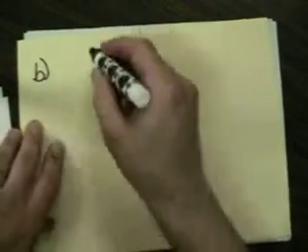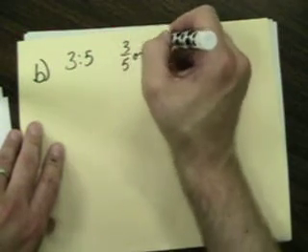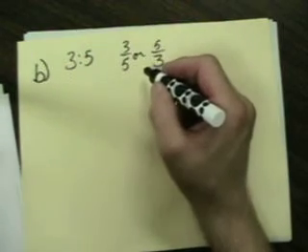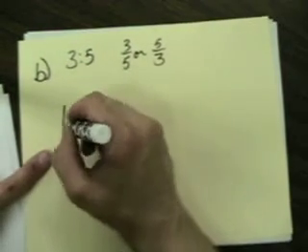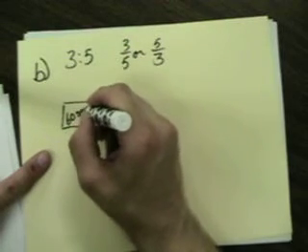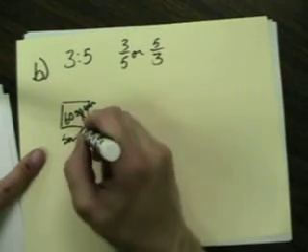The ratio is 3 is to 5, 3/5, or 5/3. If the area of the base of the smaller prism is 60 square units, that's the smaller one.